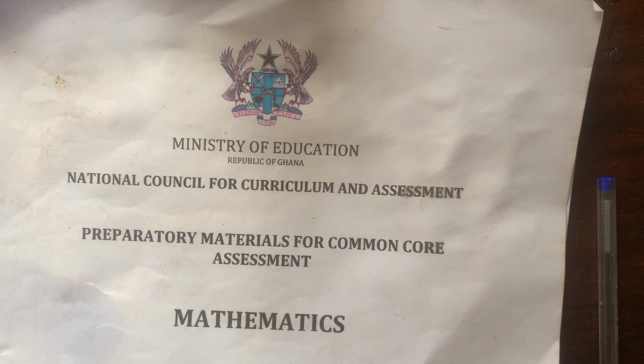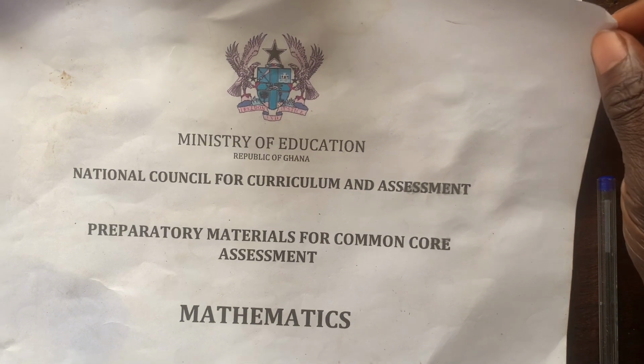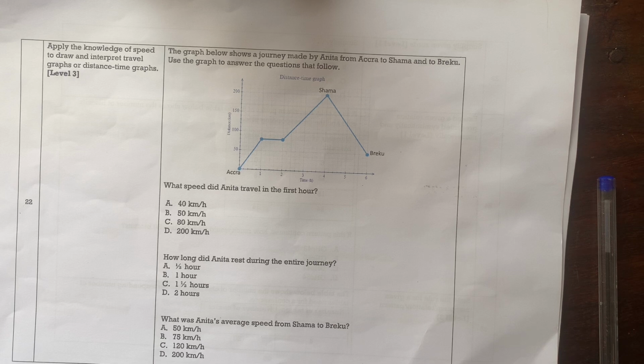In this lesson, we'll be looking at the second part of the Common Core Assessment Mathematics. So I've done the first lesson. Check the description for the link to that lesson. And this is the second one. So let's see how we do it. Now, we ended at question 21. So you continue from question 22.